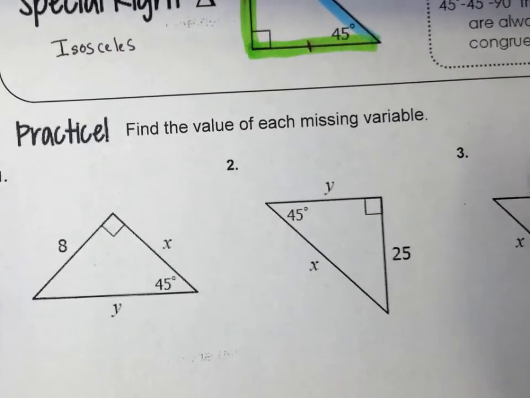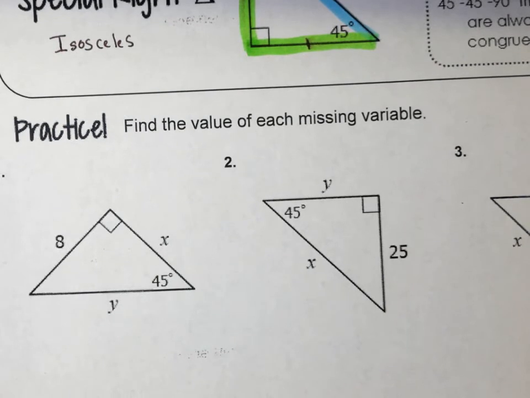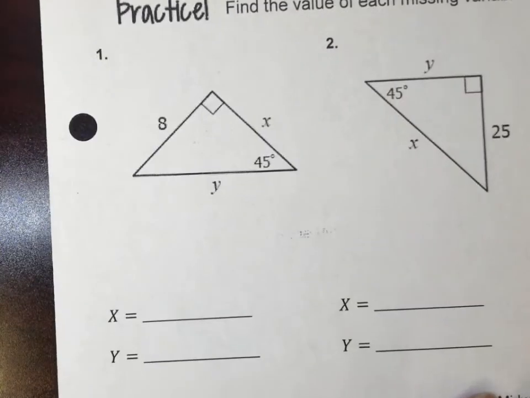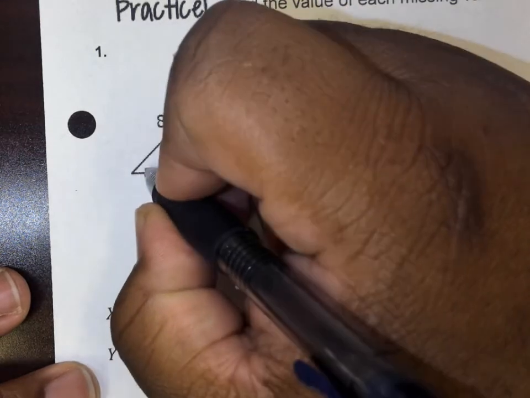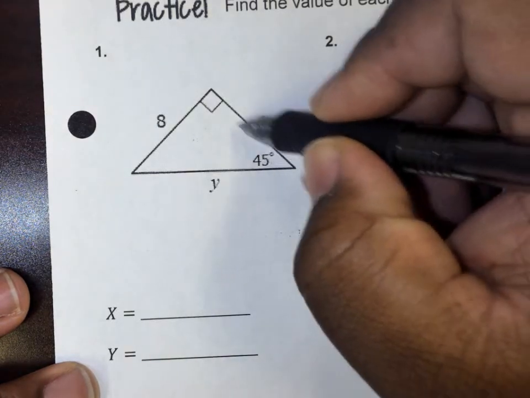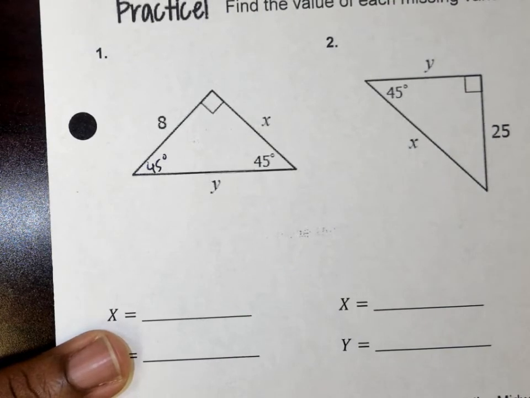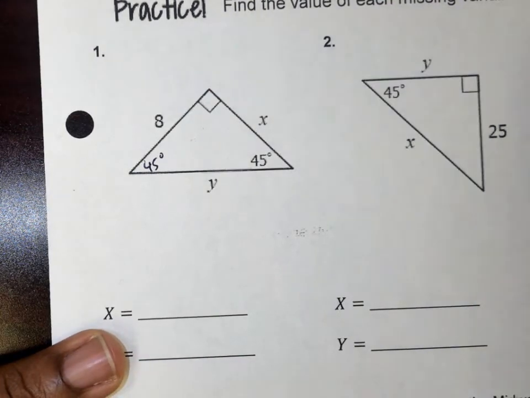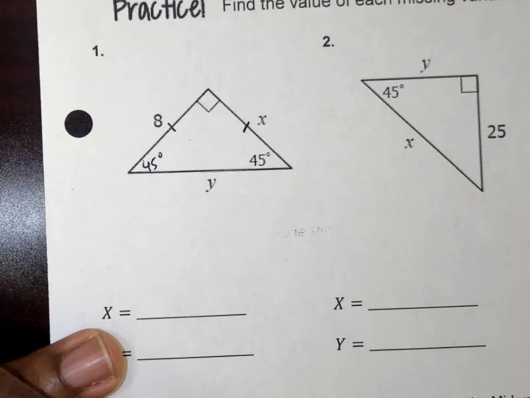Alright. So down here, that's exactly what's going to happen. It says find the value of each missing variable. So in number 1, first thing you want to do, honestly, this is practice for the 45, 45, 90s, so it should be obvious to you that these are 45, 45, 90 triangles. But when y'all get to the worksheet, it's going to be mixed, so the first thing you want to make sure is you understand which triangle you're looking at. You should understand first this is a 45, 45, 90 triangle. Then from there, identify what you need and what they gave you. On this triangle, I have my two legs here and here. I'm missing one of my legs and I'm missing my hypotenuse.